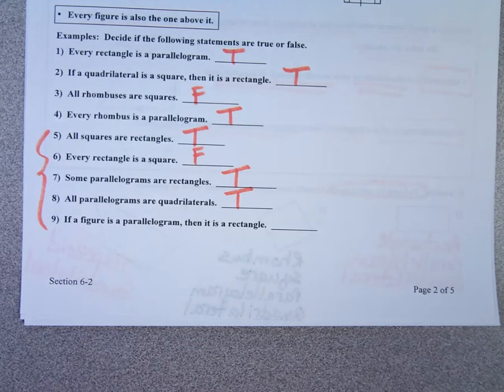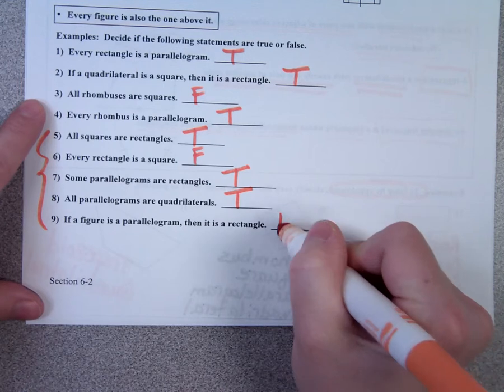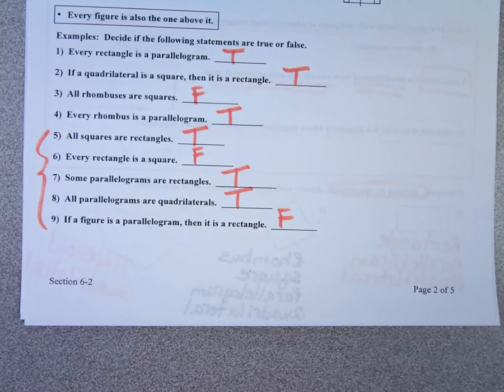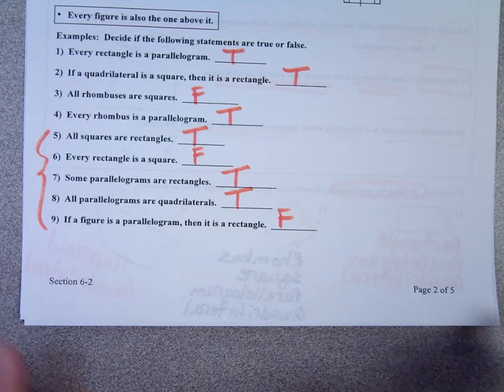Okay, and number 9 goes to Cormac. False. If a figure is a parallelogram, then it's a rectangle. It doesn't have to be a rectangle. It could be a square or it could be a rhombus.